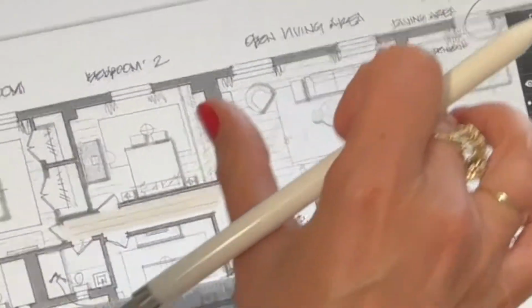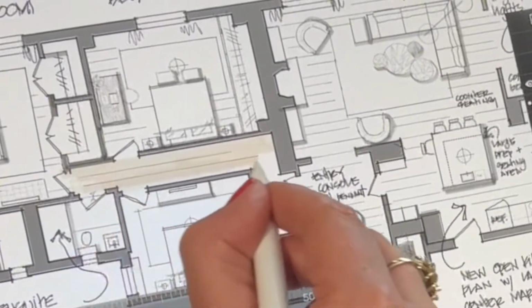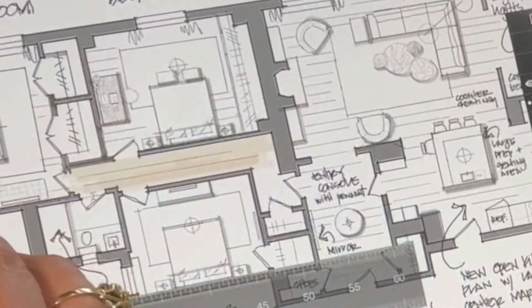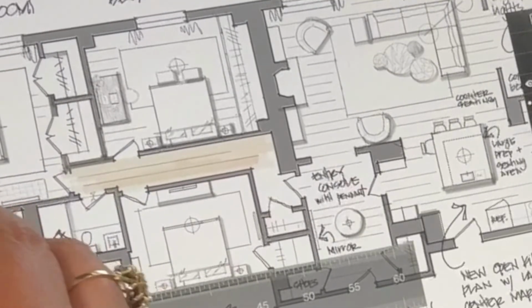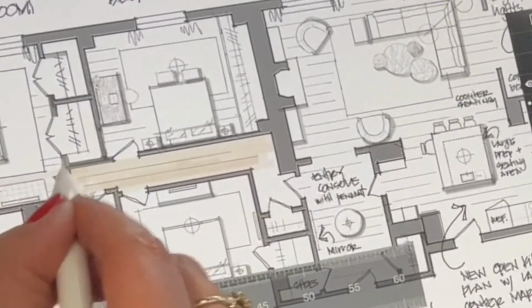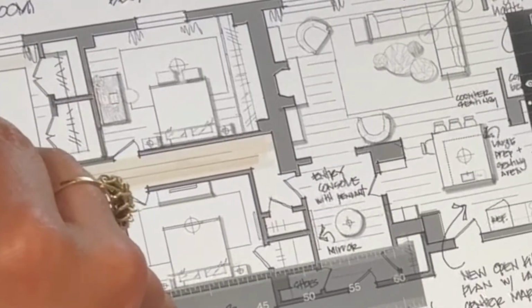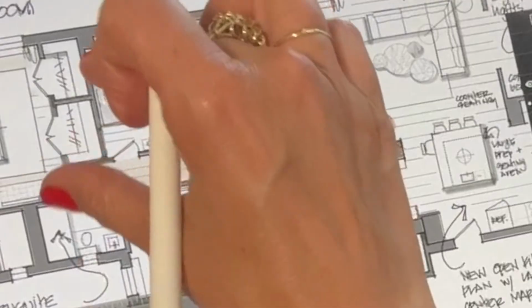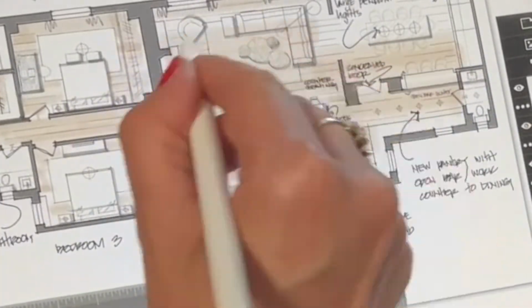old school marker type lines, but also kind of is a good way to show that there's variation in wood tone. So it's nice when you get a little bit of that line. So you don't have to be so perfect. I keep the ruler on just to keep it straight. I am just filling in all the wood flooring. Don't worry, I know it looks messy, but we'll come back and fix that up.